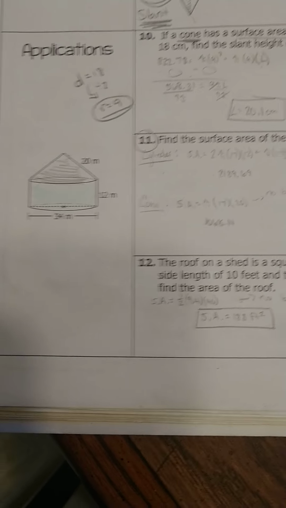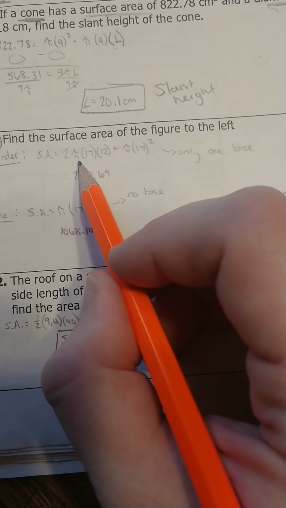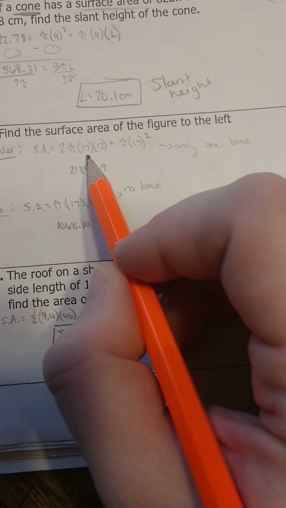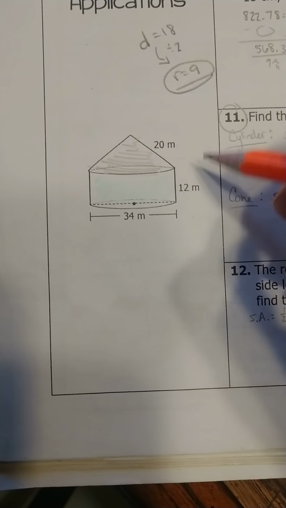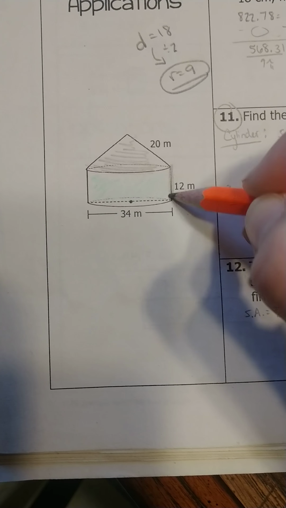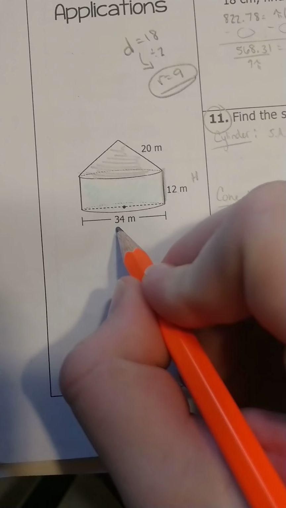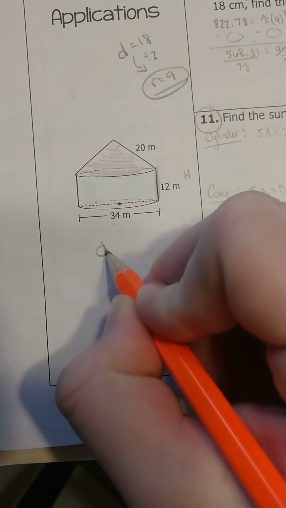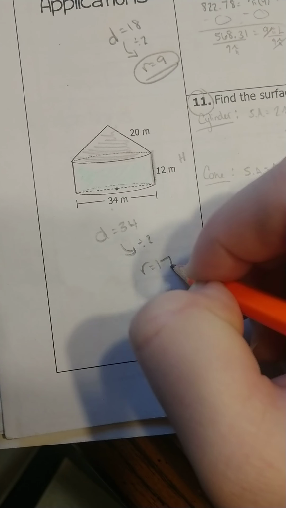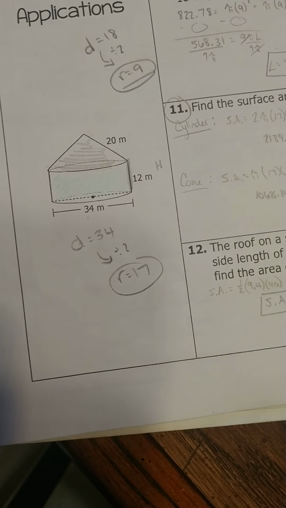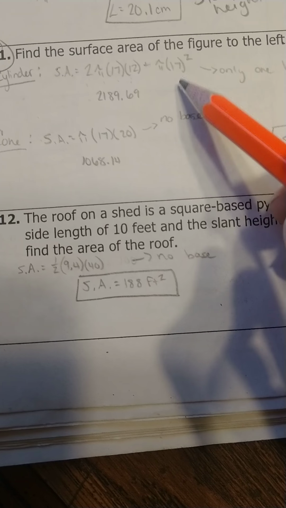So your surface area for a cylinder was 2 pi times the radius times the height. And remember, this height, that 12, is your height between bases. We talked about that the other day. You can make that a capital H if you want or not. And that 34 is your diameter. I get really sick of dividing my diameters by 2, but hey, there we go. So our radius is 17. Key information. Plus pi r squared.